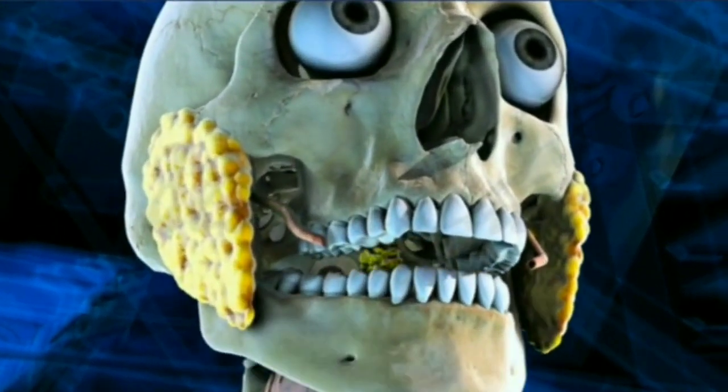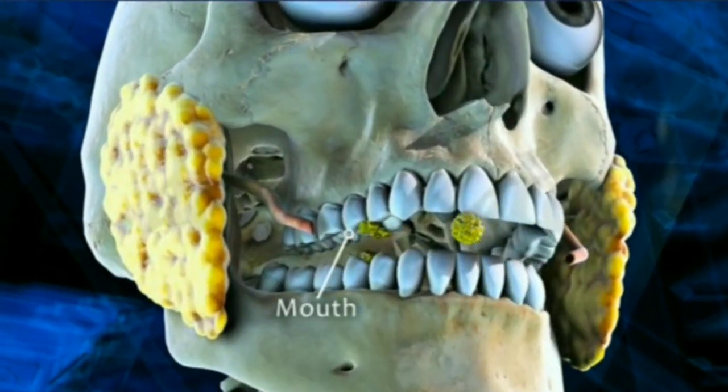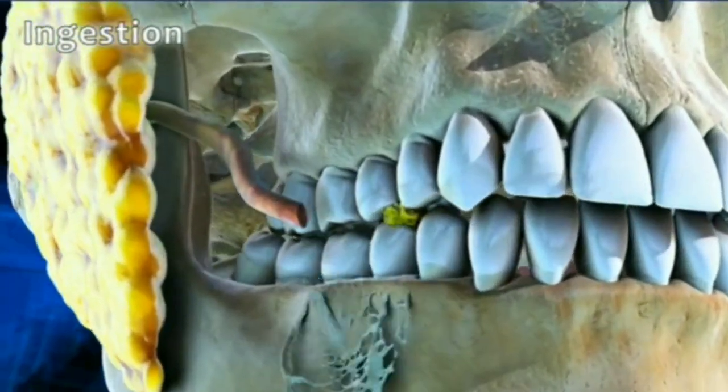The food is taken into the body through the mouth. This process is called ingestion.